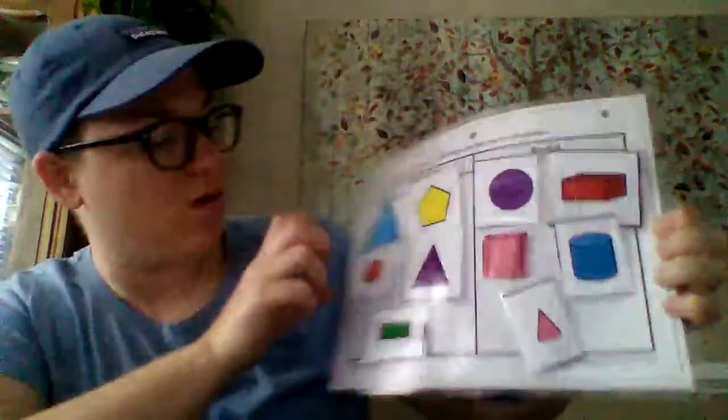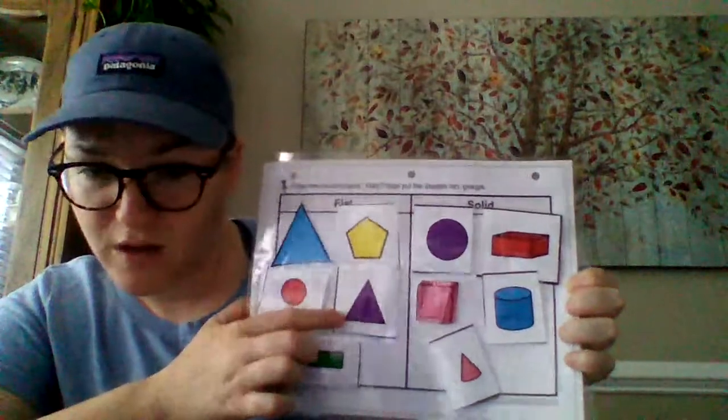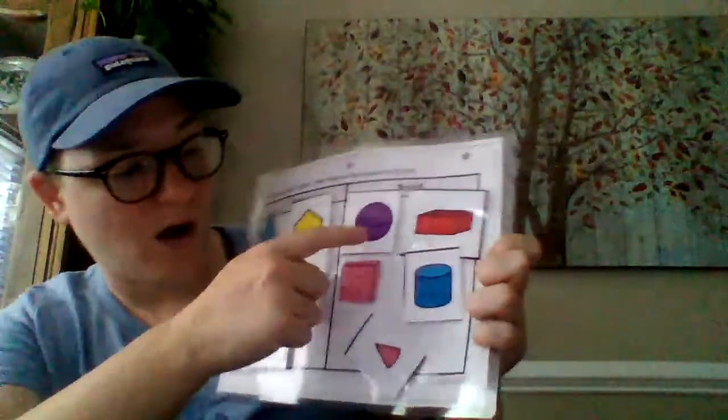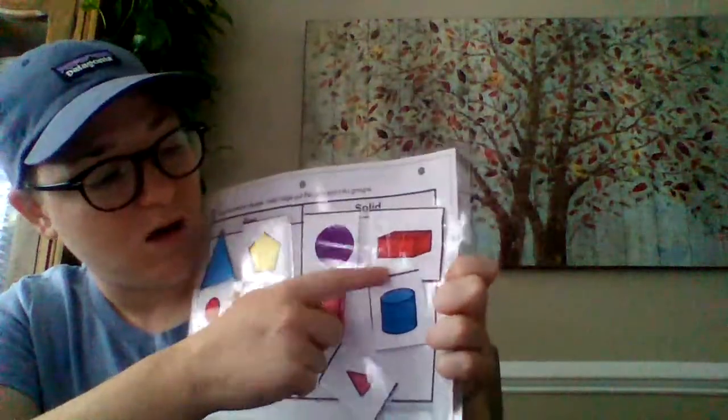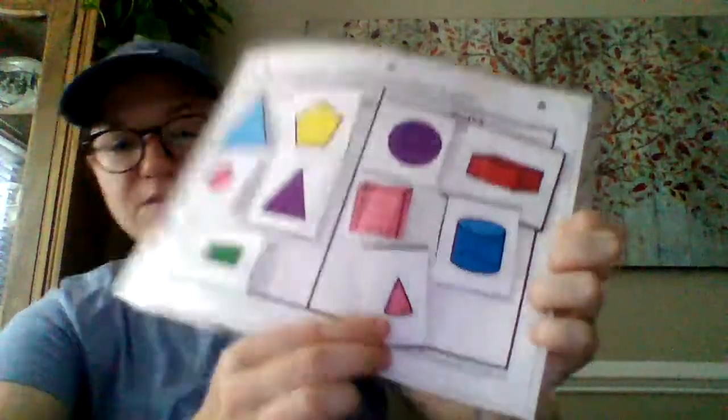So let's review real quick. We have a triangle in our flat box, a pentagon, another triangle, a circle, and a rectangle. In our solid box, we have a sphere, a rectangular prism, a cylinder, a cube, and last but not least, our cone. So boys, I hope you enjoyed this mini math lesson on two-dimensional shapes, like this triangle, or flat shapes, and three-dimensional shapes, or solid shapes, like this cone.